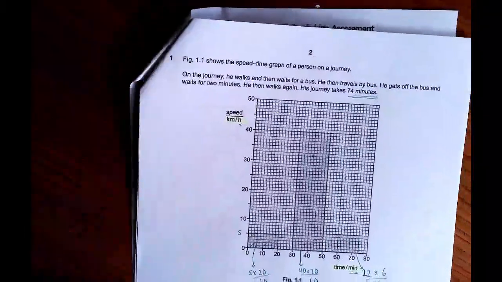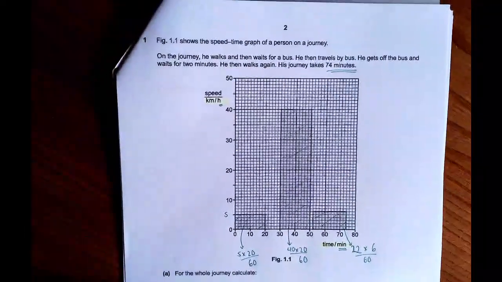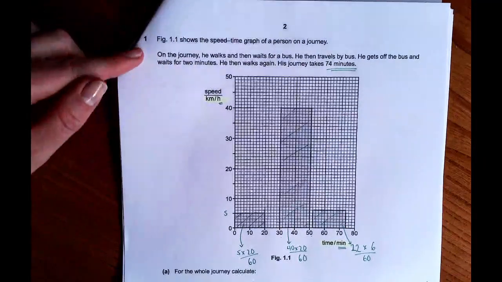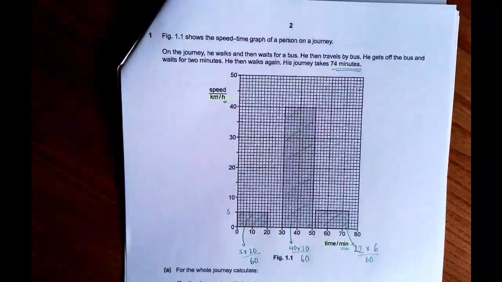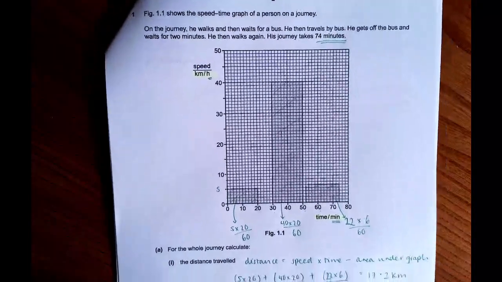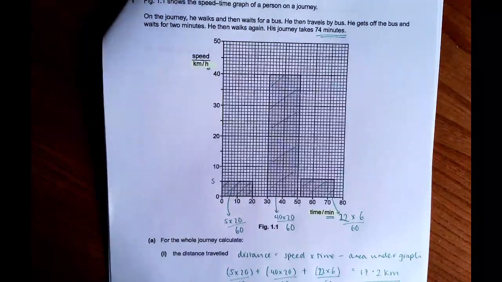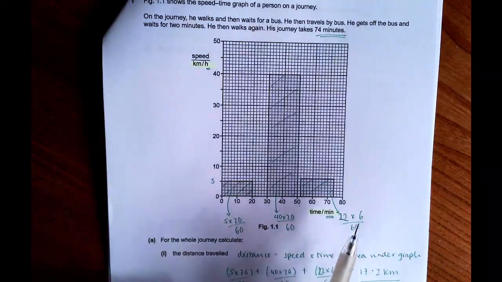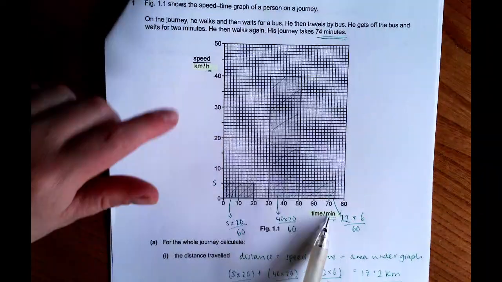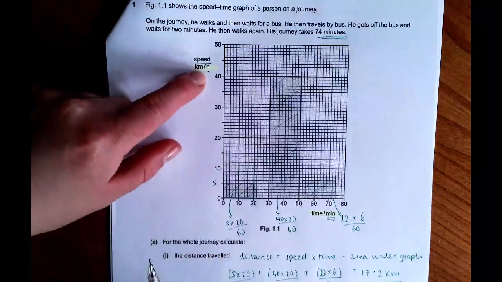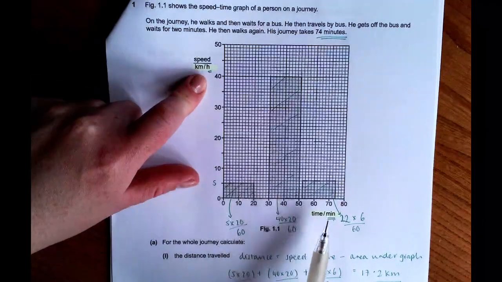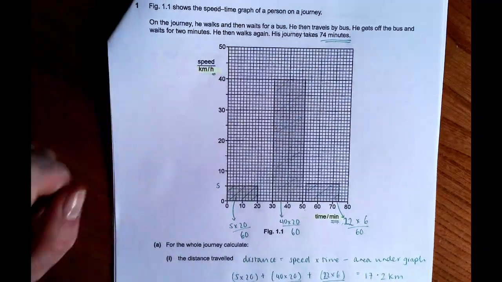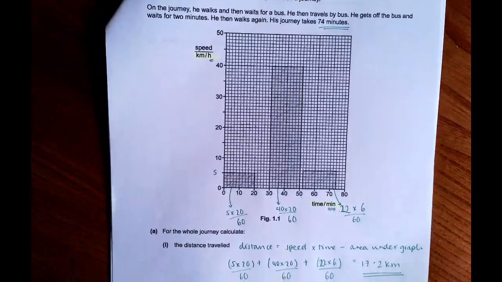So let's have a look at question 1. It's a speed time graph, so it's a motion question. It tells you about his journey, and it tells you specifically that it takes 74 minutes in total. With the speed time graph, it's a kind of thing that they do to trick you, is they put the units as slightly different. So instead of kilometres per minute, they've given it as kilometres per hour, whereas the time's in minutes, and so the time values are not being measured in the same way, so you just need to be aware of that.